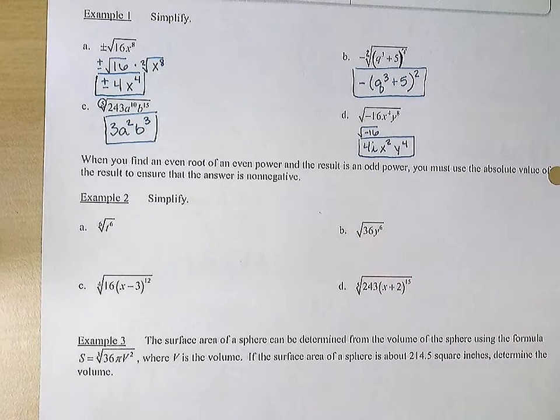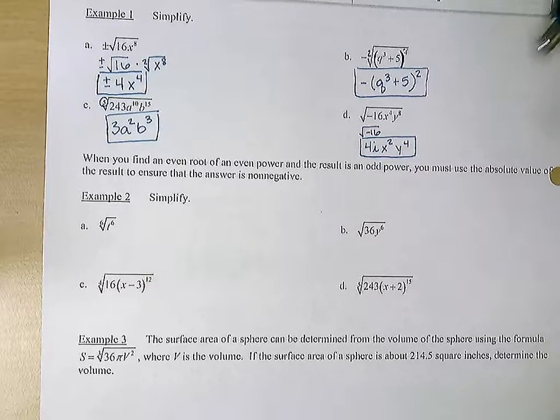So don't forget, if you're taking an even root and it's negative on the inside, so your radicand is negative, it is imaginary. If that radicand is negative in an even root, it is imaginary. Okay, questions on those first 4 problems?